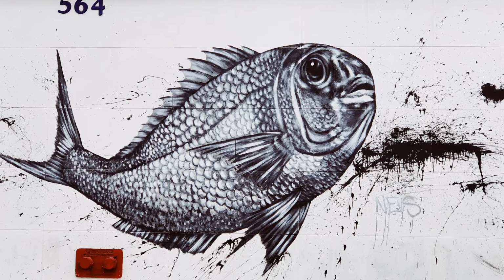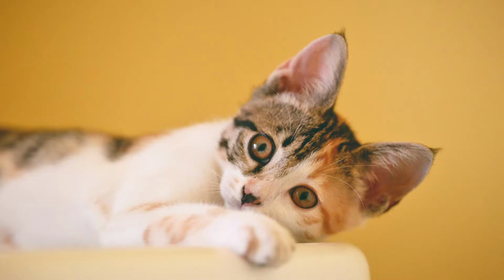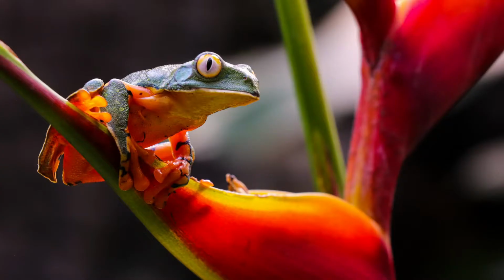Artists also use details when they draw animals. How does your dog's or cat's fur feel, and how would you draw it? How does a frog's skin feel? The way something feels when you touch it is its texture.